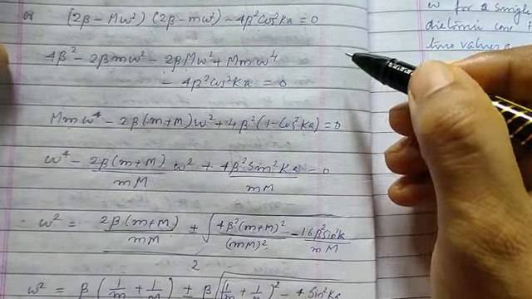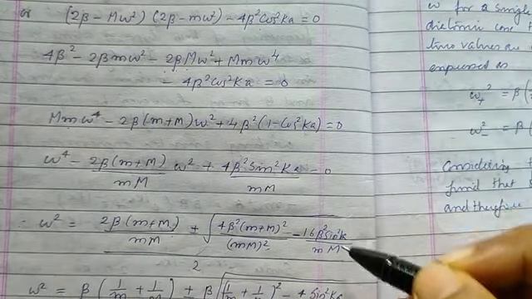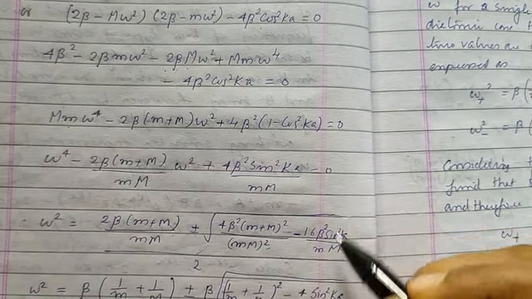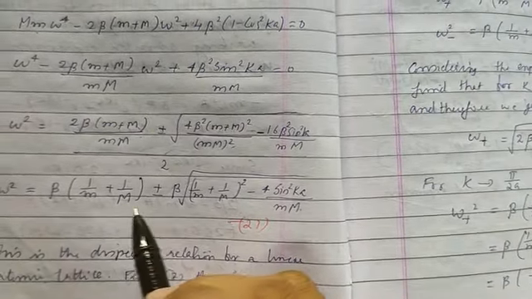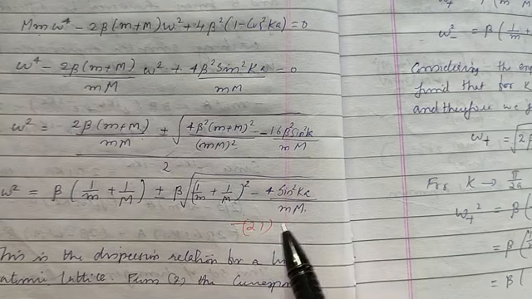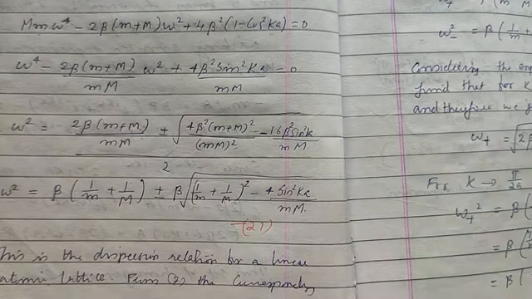You may write down these steps in a separate notebook in detail if you want, otherwise it is easy. So this is the dispersion relation for this case, for the linear diatomic molecule.